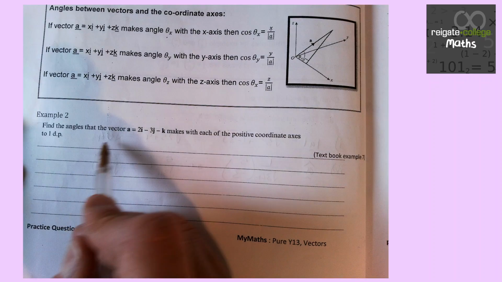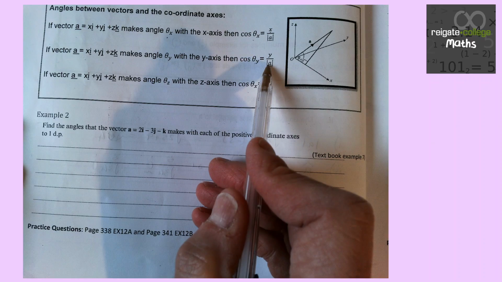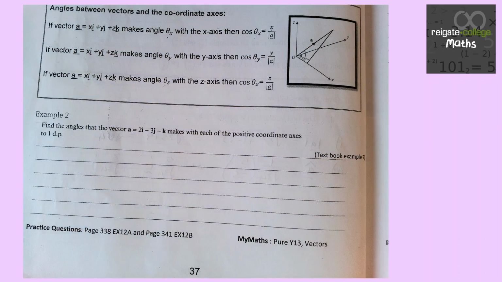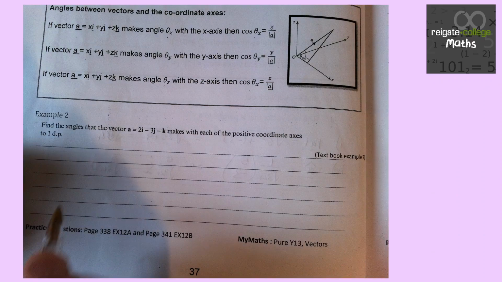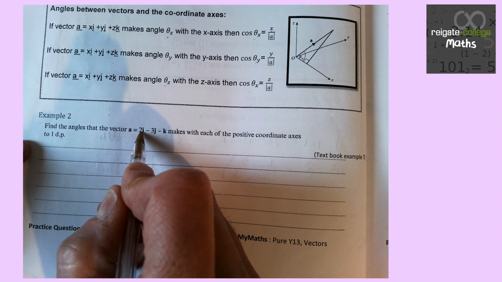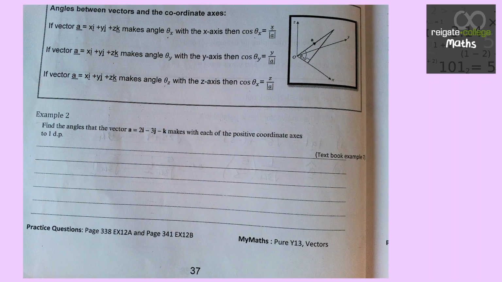Same thing for y. We get cos of theta y equals y over modulus of a, and same thing for z as well. So if we do that for example 2 here, find the angles that the vector a is equal to 2i minus 3j minus k makes with each of the positive coordinate axes in 3 dimensions.